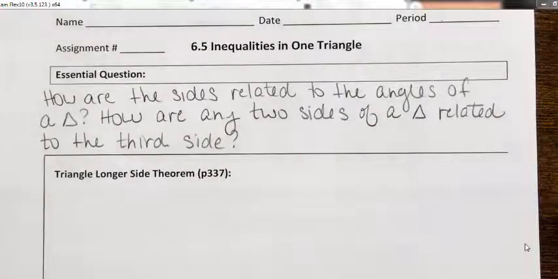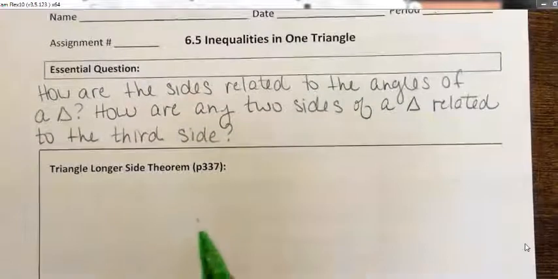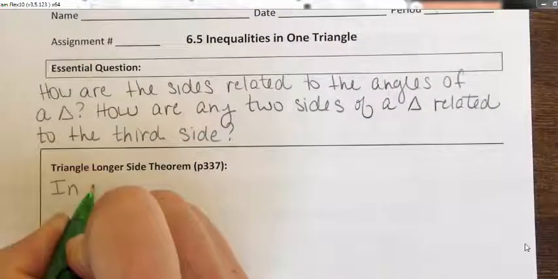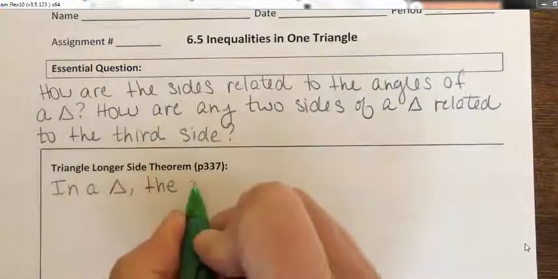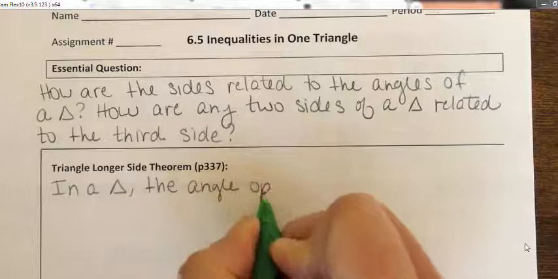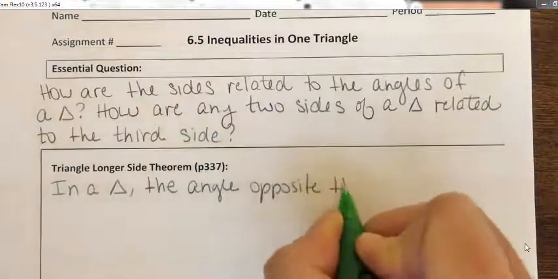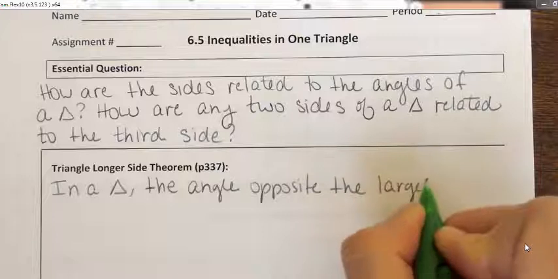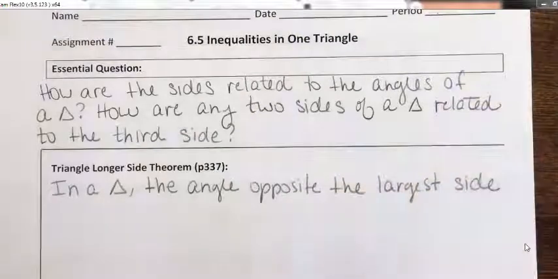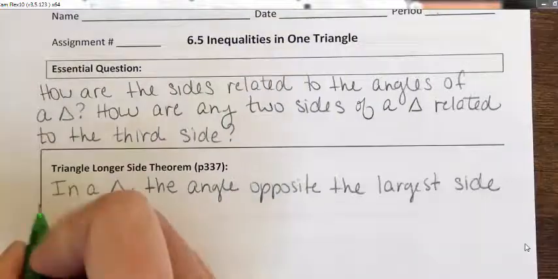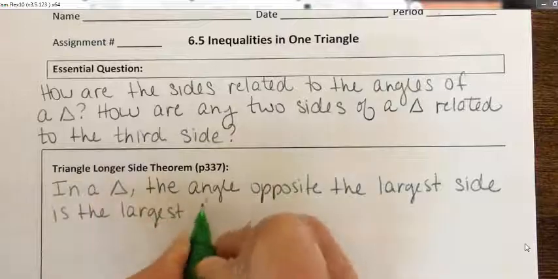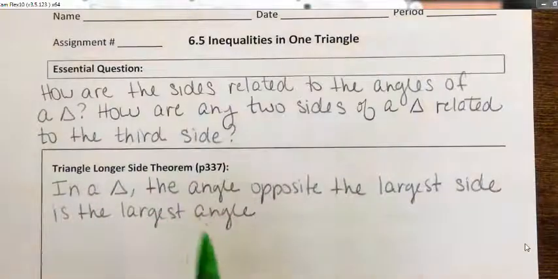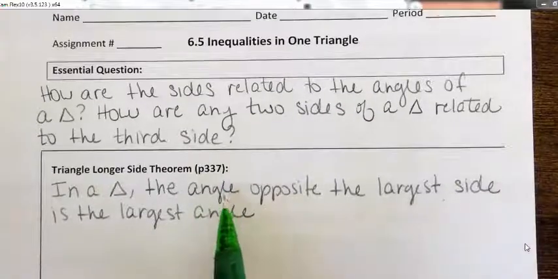All right, the triangle longer side theorem. This is on page 337. And basically what this says is that in a triangle, the angle opposite the largest side is the largest angle. Which, if you think about it, the angle opposite the largest side has to be the widest angle, right?